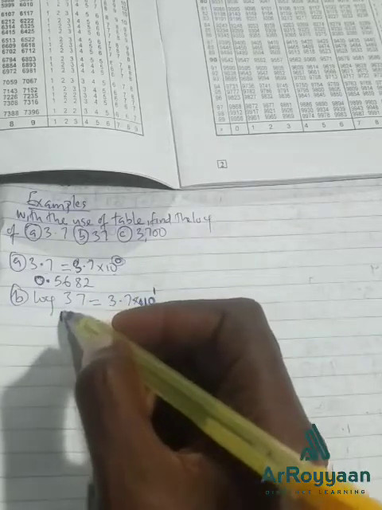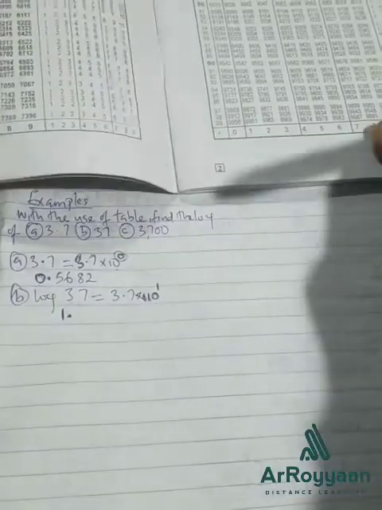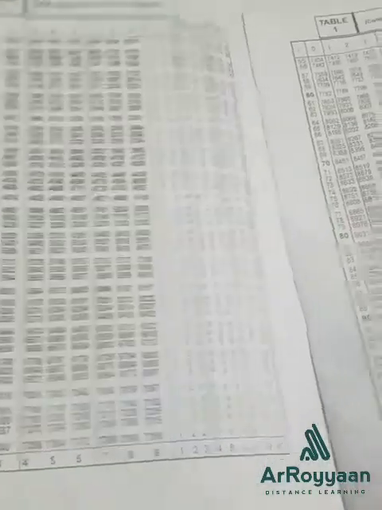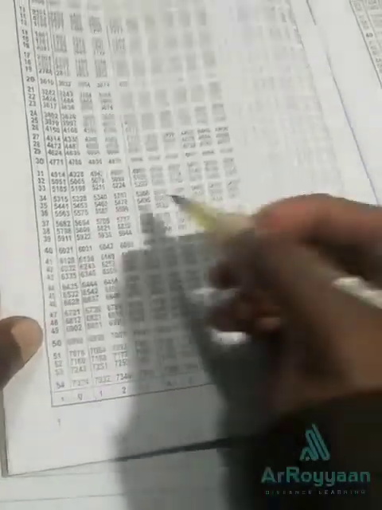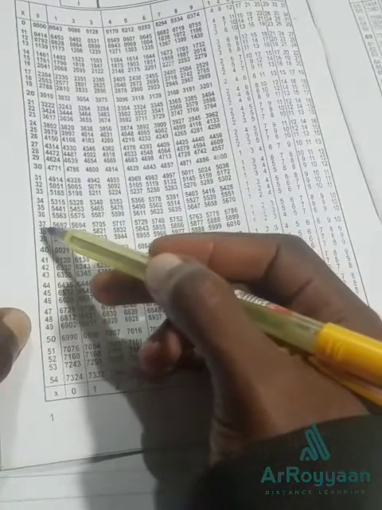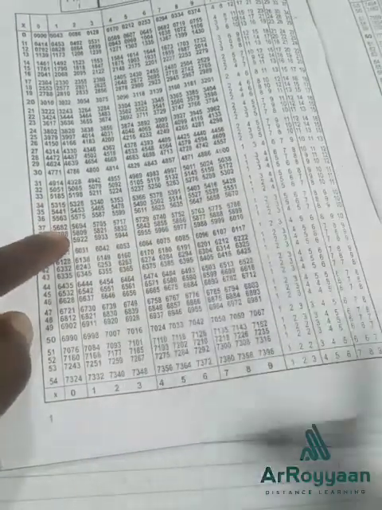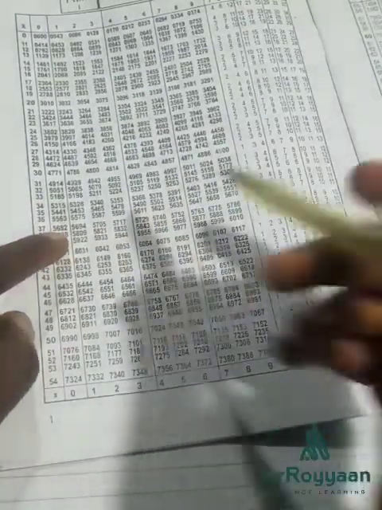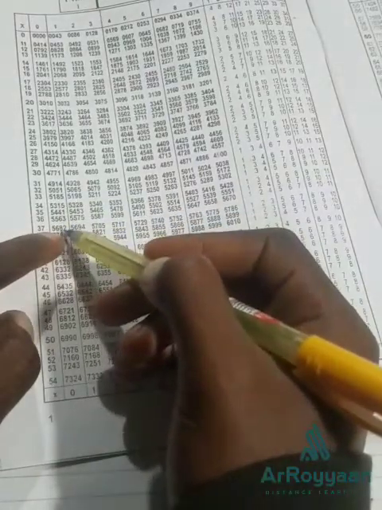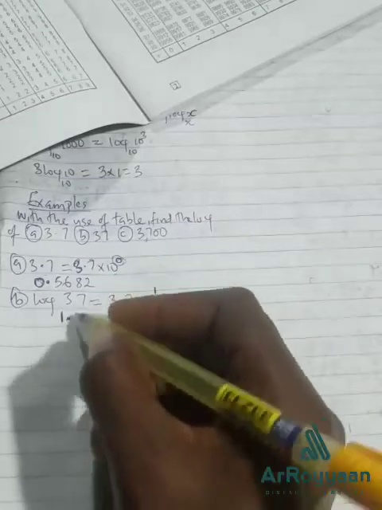Looking for our log of 37, which is the same as what we found earlier, that will be 5682.